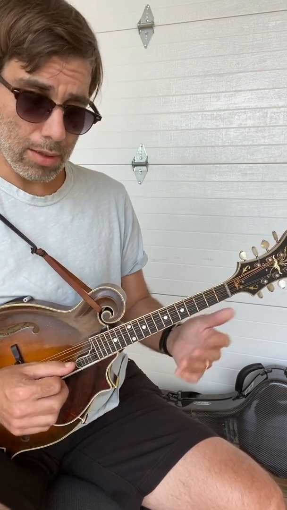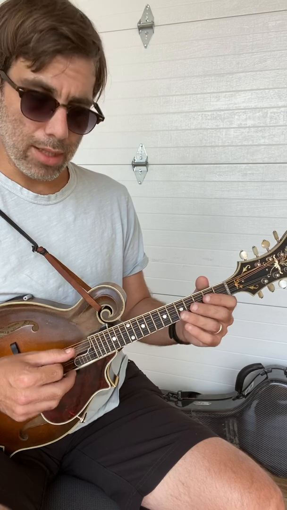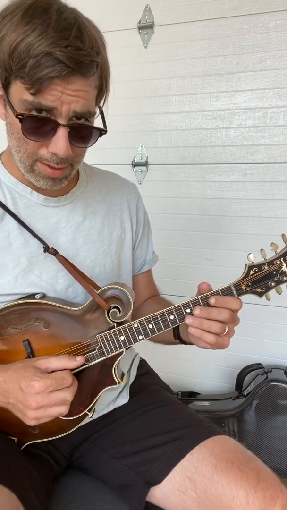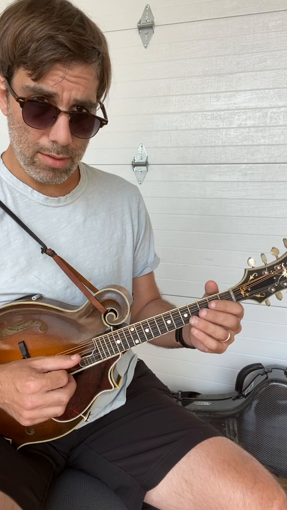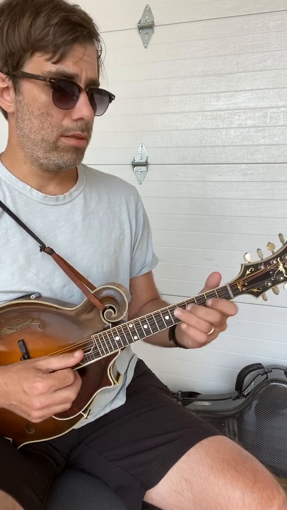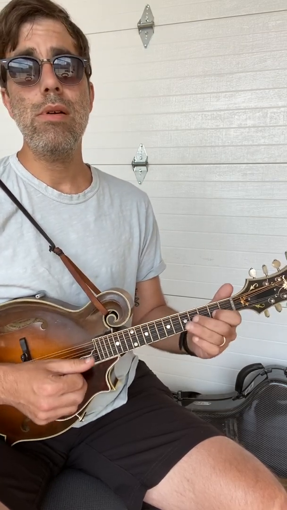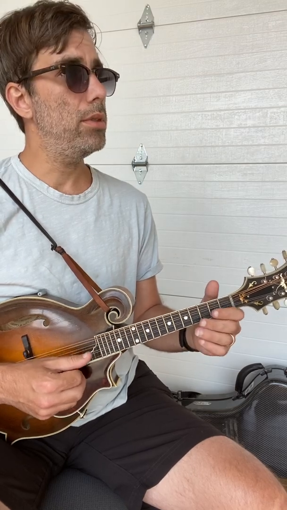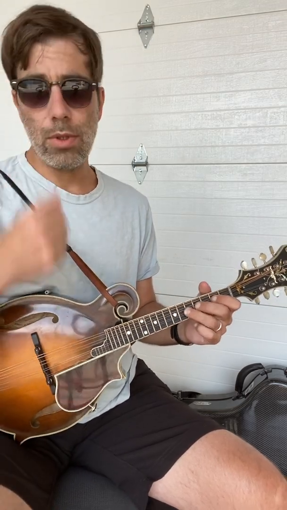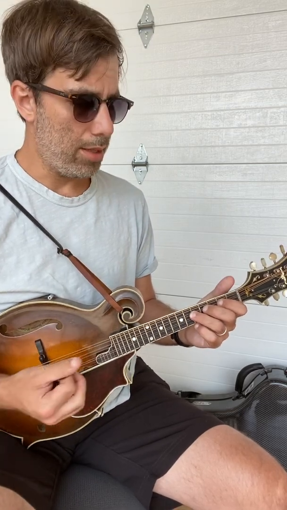I call it adding layers. So if you get the melody down and hum it, it's a pretty simple little melody. Now you just try to add the shuffle pattern to that.